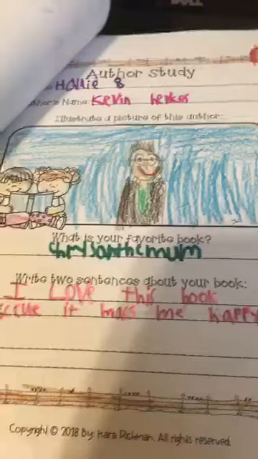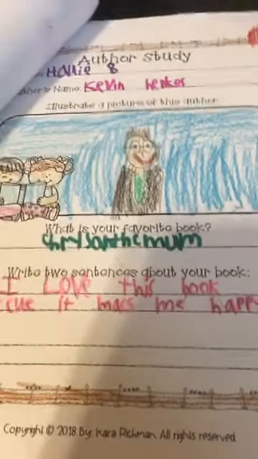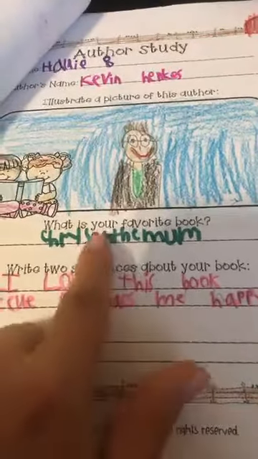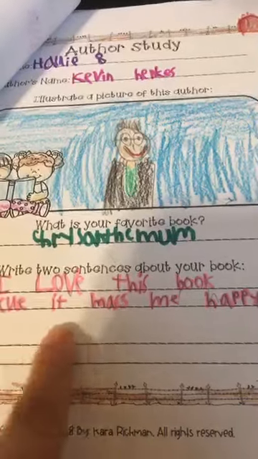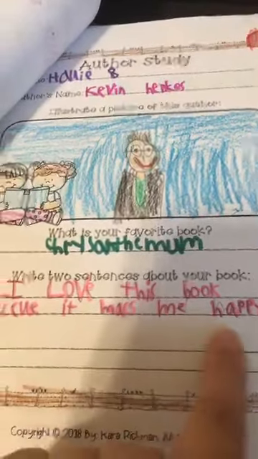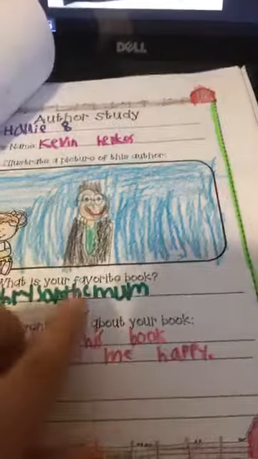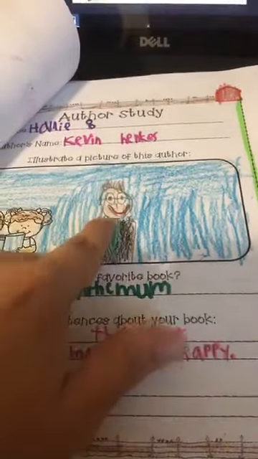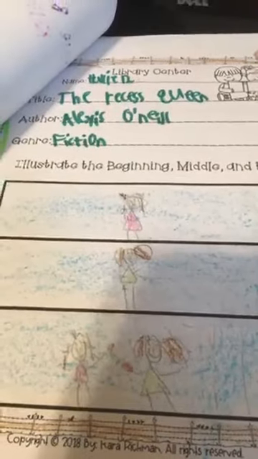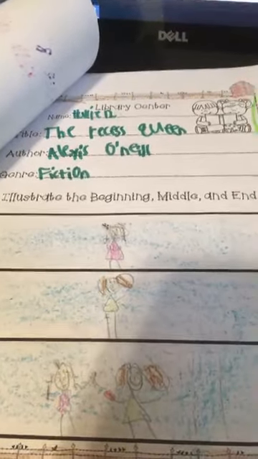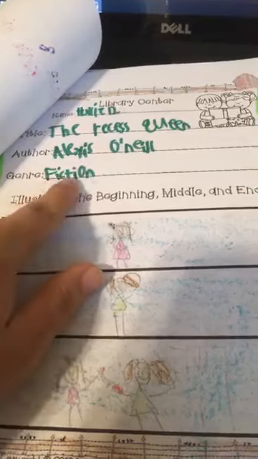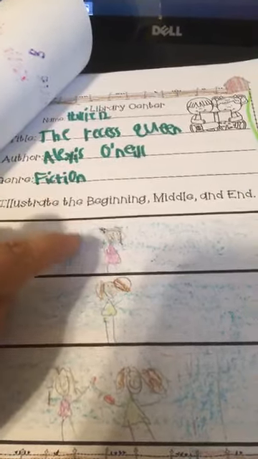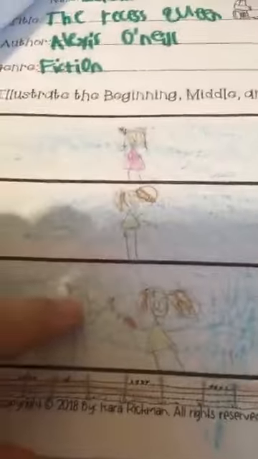Author study, we just finished doing Kevin Henkes a couple of weeks ago. And so she wrote about Chrysanthemum, what her favorite book was. And then she says, I love this book because it makes me happy. That is so sweet. And then she drew Kevin Henkes. I love his glasses. This is the Library Center, and she wrote about Mean Jean the Recess Queen by Alexis O'Neill. And then she put the genre, and then she illustrated beginning, middle, and end here from the Library Center.